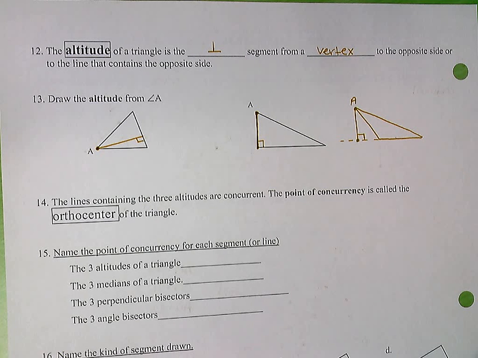But that's for an obtuse triangle only. Okay, acute, it will be inside the triangle. On a right triangle, it'll be on the right angle. And then obtuse, it'll be outside. Questions on that? And again, I won't ask you to draw in an altitude on a quiz or a test. There is a way you can do it with a compass, but we're not going to do those.